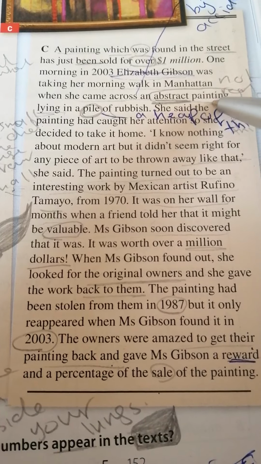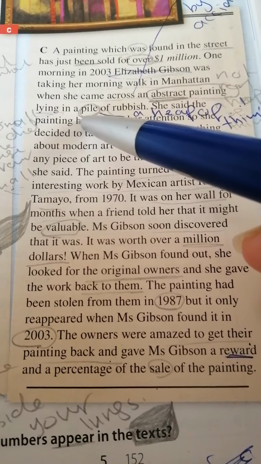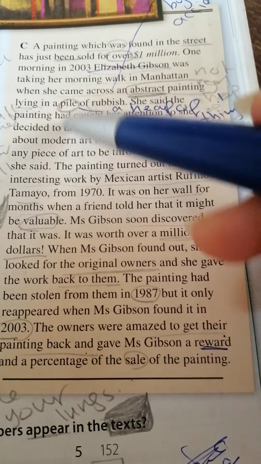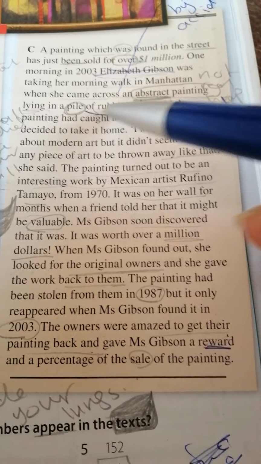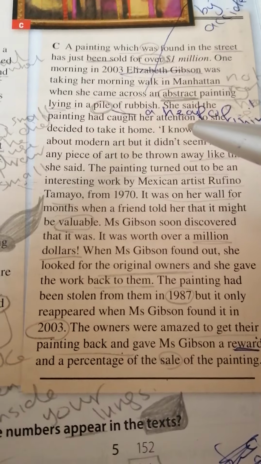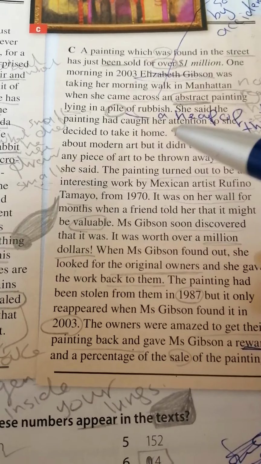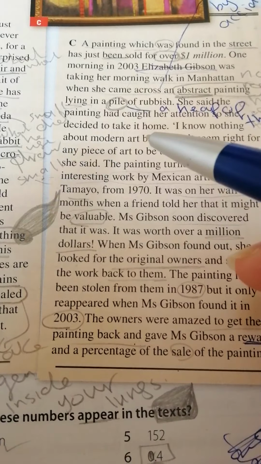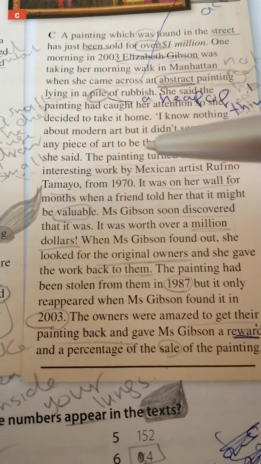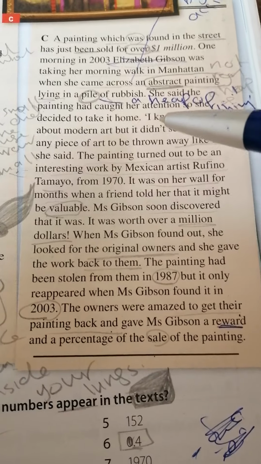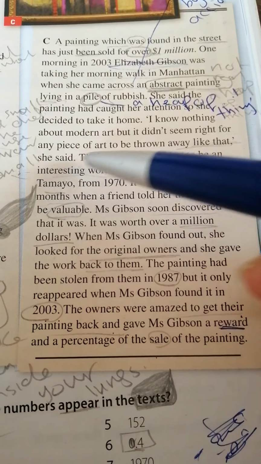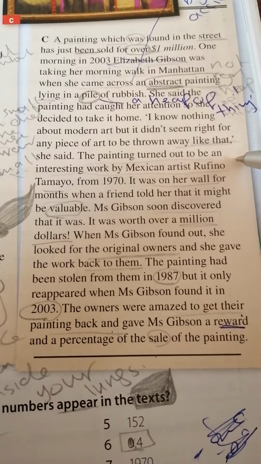Okay, where did she find this painting? In a pile of rubbish. Pile, which means a heap of things, a heap of rubbish, and among the rubbish she found the painting. She said the painting had caught her attention, so she decided to take it home. She doesn't know that this painting is really famous and it's popular. I know nothing about modern art, but it didn't seem right for any piece of art to be thrown away like that.